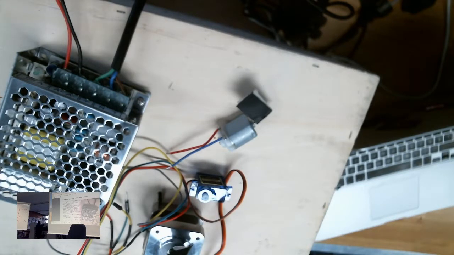Nothing is really connected there, no. Where does this go? Where's that? It's Pavel's stuff.